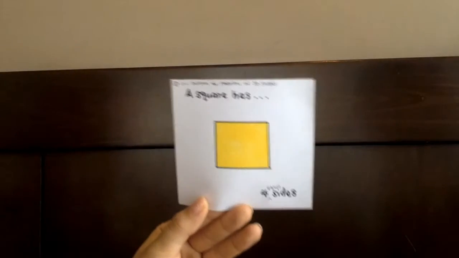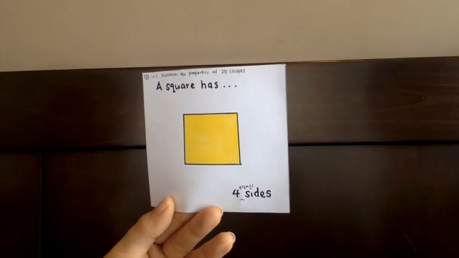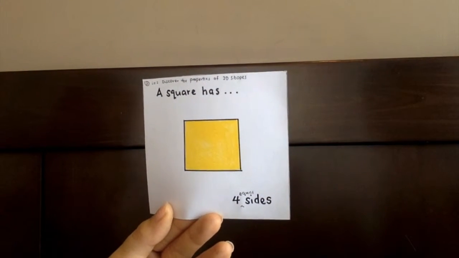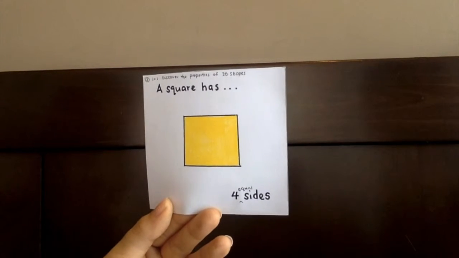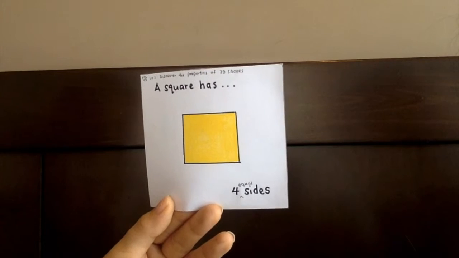So after Wallace has read the grocery list that his mother gave him, he will go off shopping for what his mother needs. So in the next scene, Wallace will first think of how a square shape looks like. The LO in this scene would be to discover the properties of 2D shapes, where Wallace would think of a square has 4 equal sides.